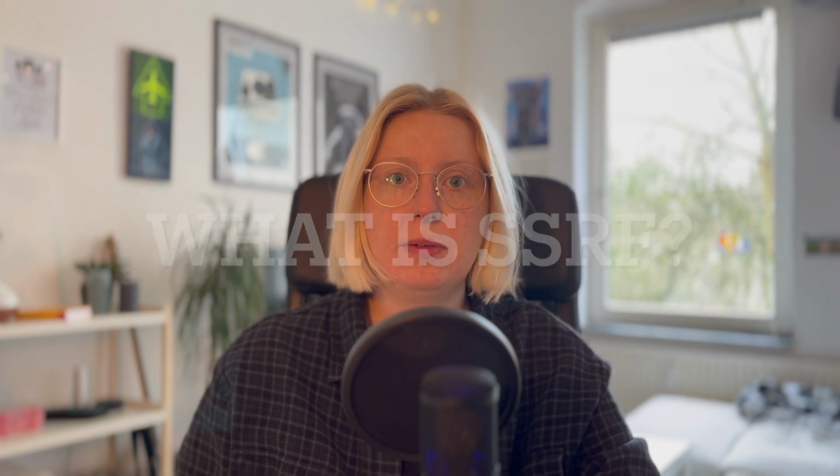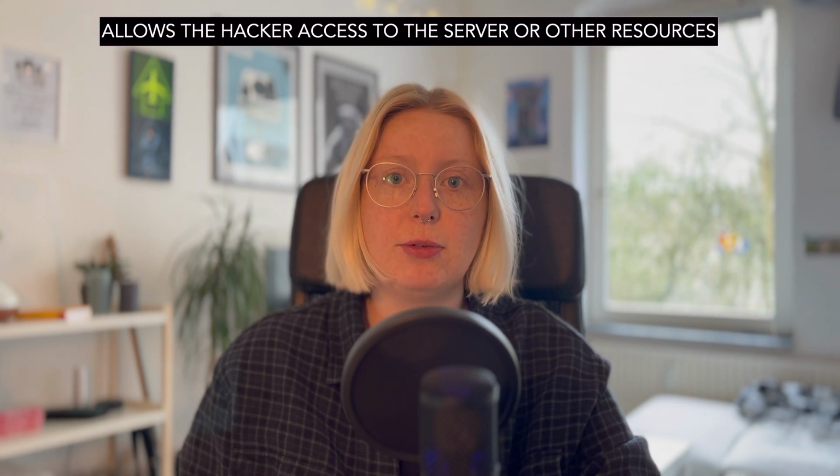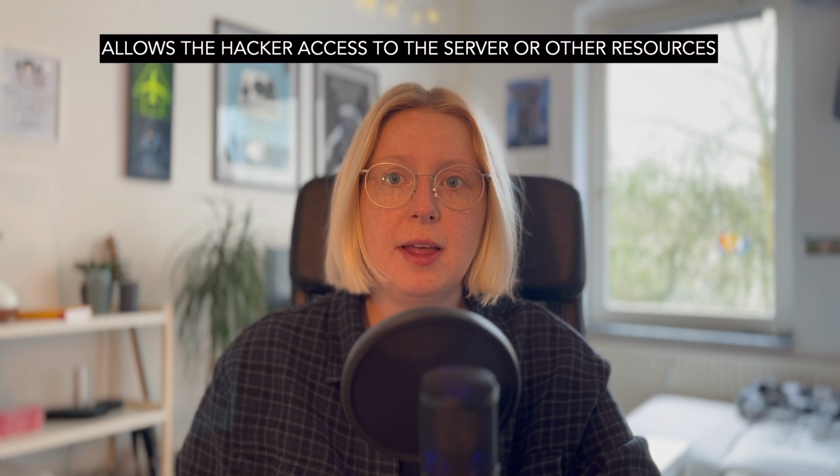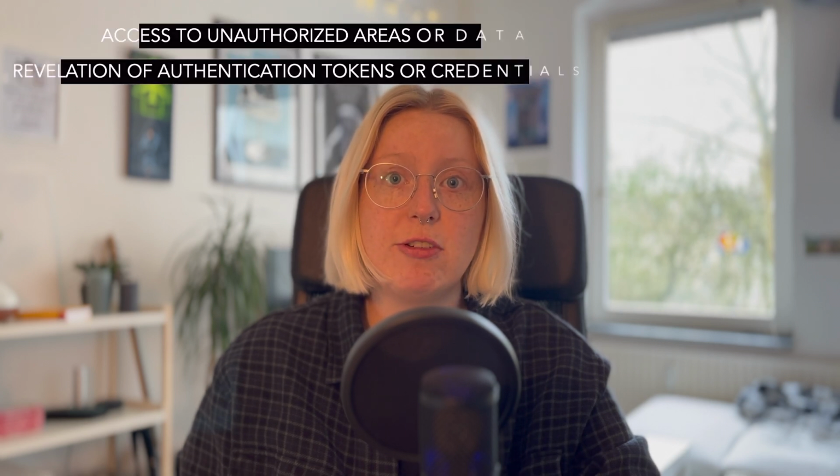What is SSRF? Server-side request forgery is a web vulnerability that can be exploited by hackers to redirect the request the server-side makes to a different unintended location. By this, the server-side application can be tricked to allow the attacker to access the server or other resources. Typically, the malicious user adds or edits an HTTP request to the resource they want to target. In case of a successful SSRF attack, the results can vary from access to unauthorized areas or data to the revelation of authentication tokens or credentials.